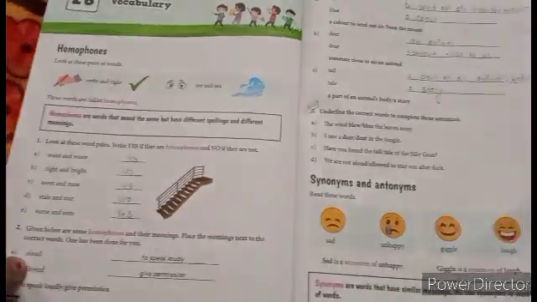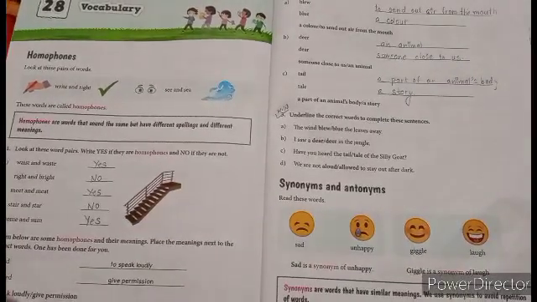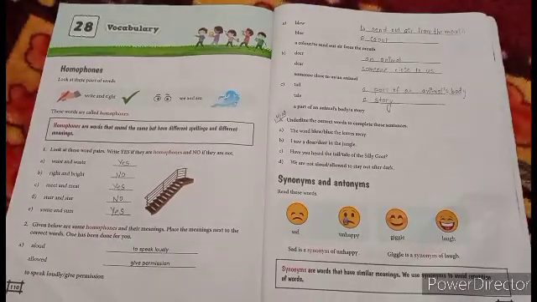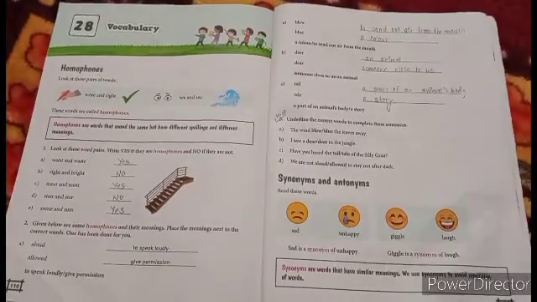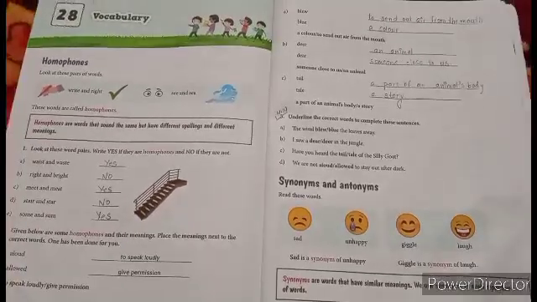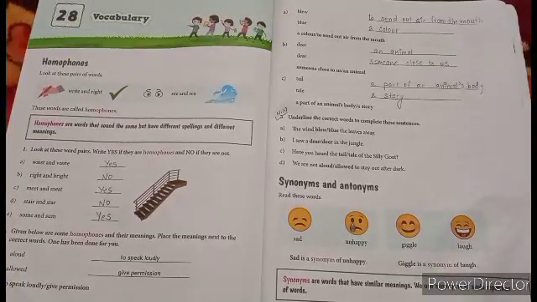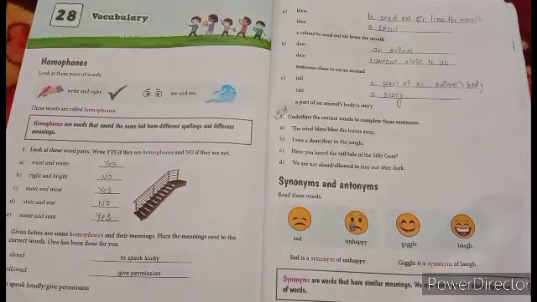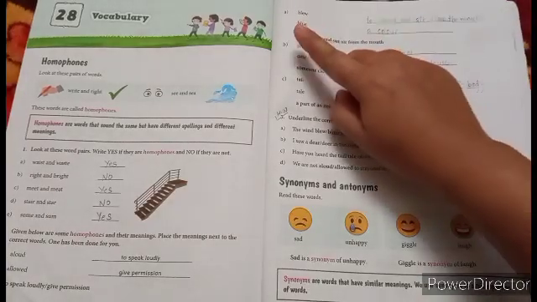Page number 111. Question number first. Blew and blue. Yes, the second one, blue, is a color.